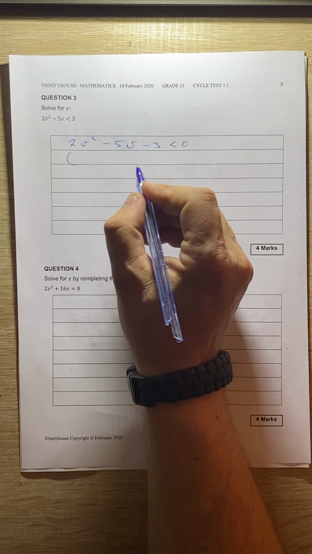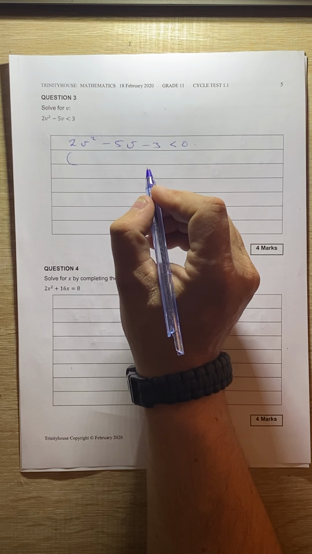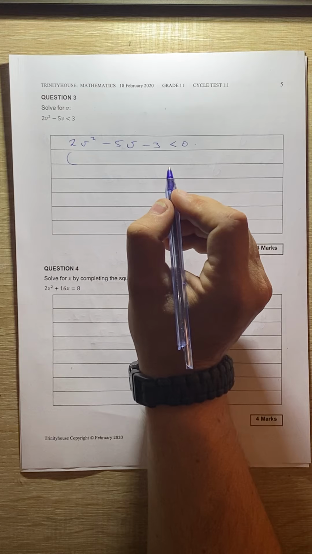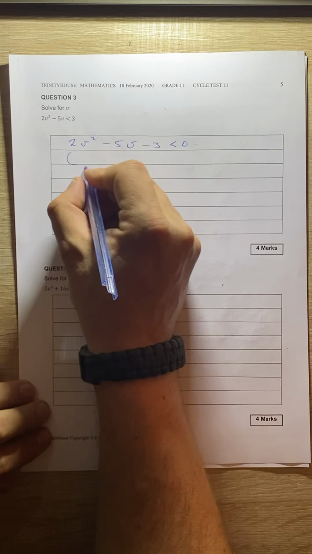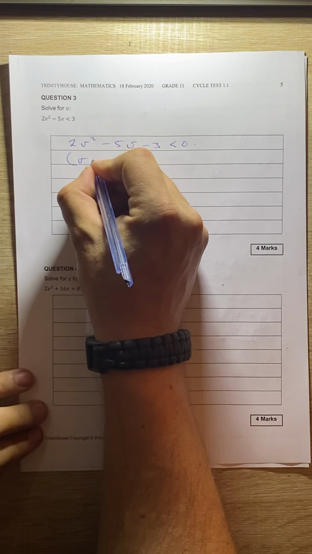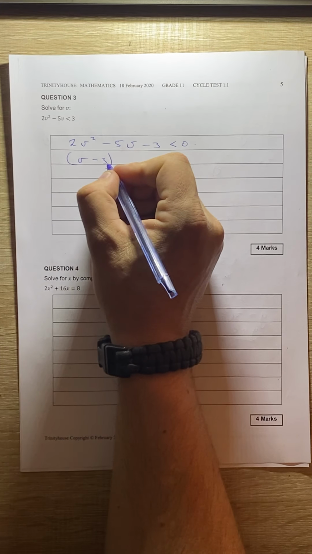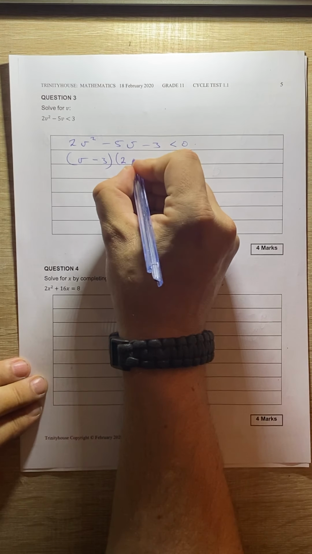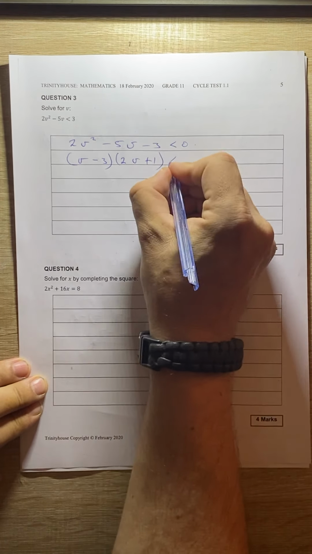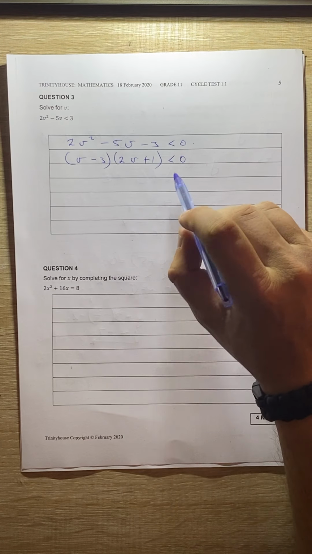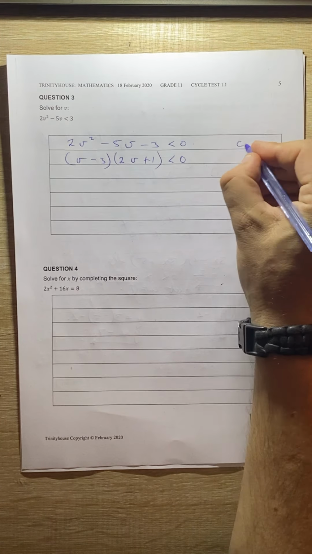Just one sec. So it's 2 minus 5 minus 3. And we get v minus 3. And then 2v plus 1 less than 0. Now, grade 11s, this is where it's different from an equation. Remember, we have to list our critical values instead of actually solving for it.